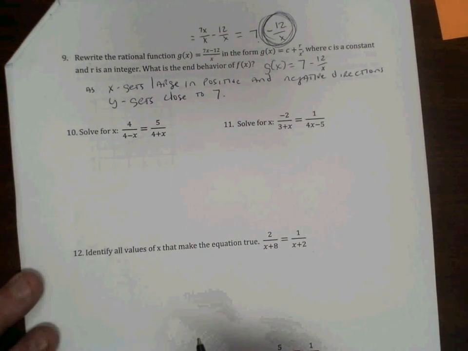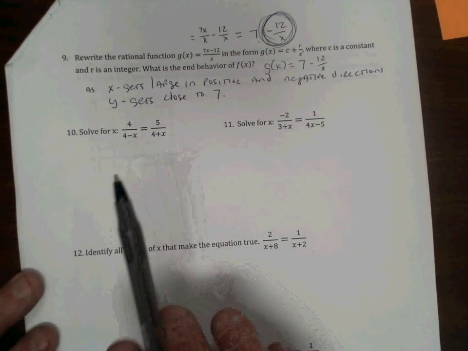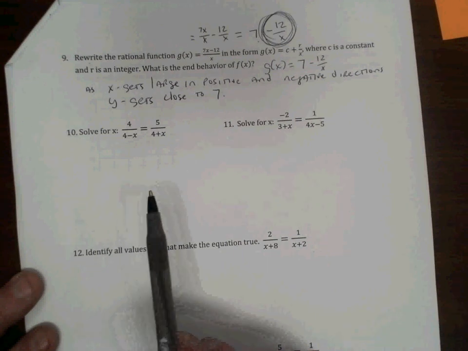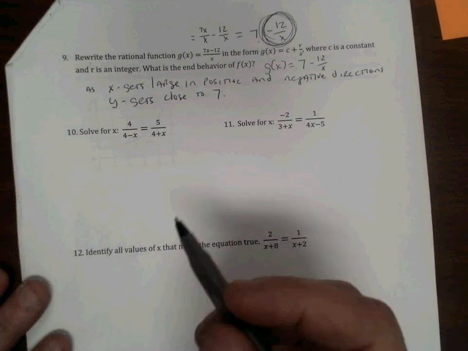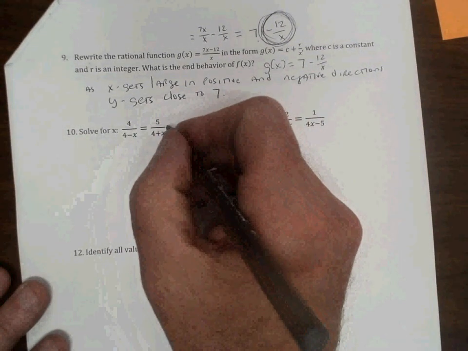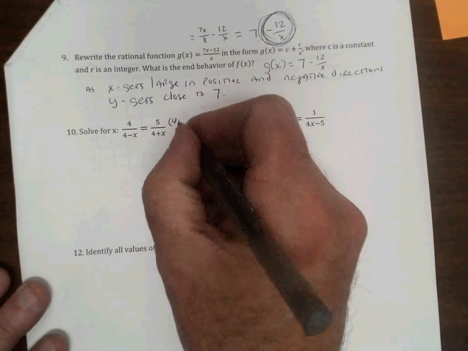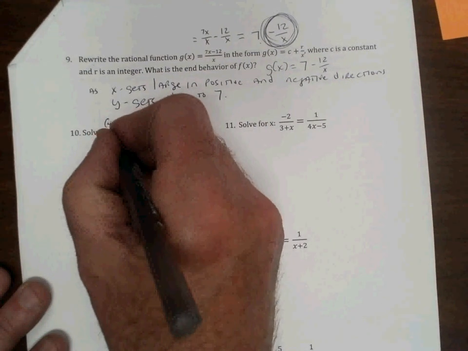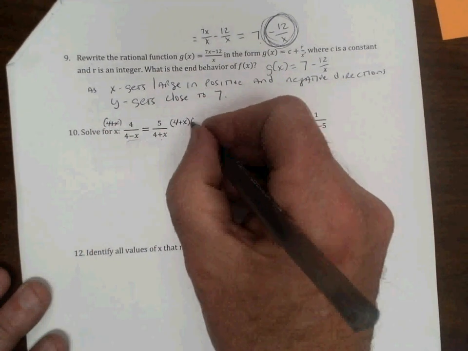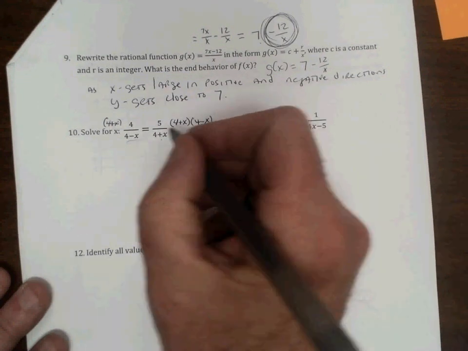Painless. Now we're going to solve some rational equations, right? Rational equations have denominators that have variables in them. And the way I taught you to do this is multiply both sides of the equation by both denominators. 4 plus x is the denominator here, and 4 minus x is the denominator here.